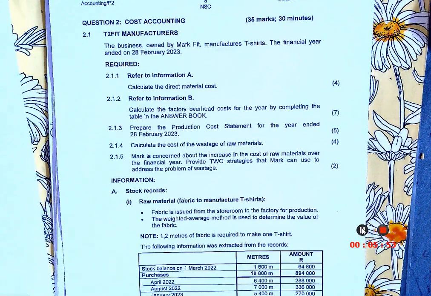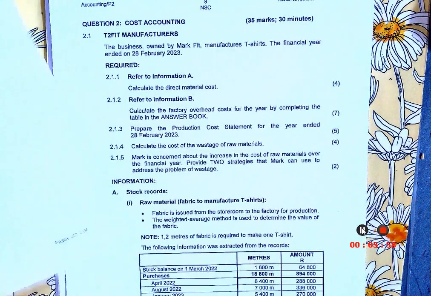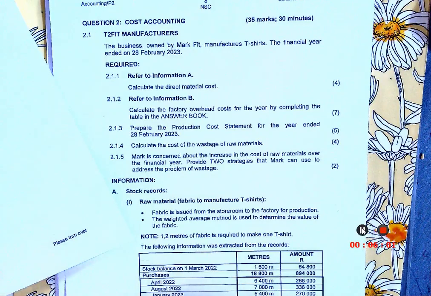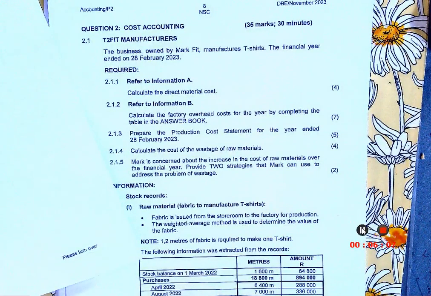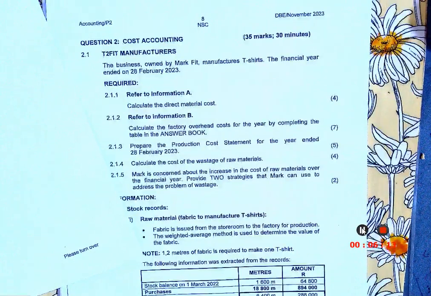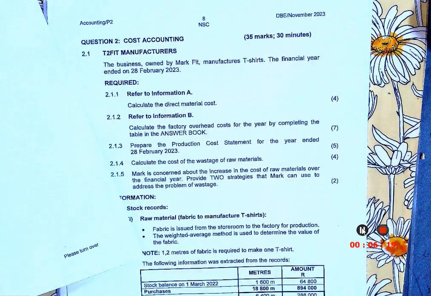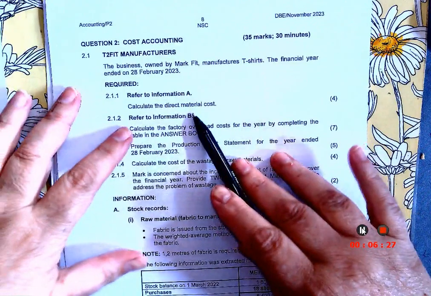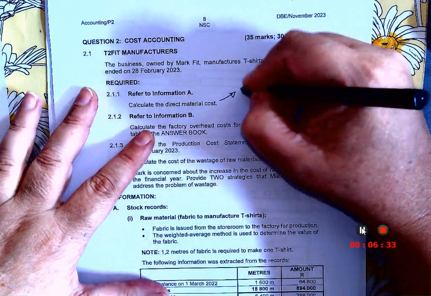So you can't intermix the products. Even if they are exactly the same, but there are blue t-shirts and pink t-shirts, the dye might be a different color, and it might be a different price. Because as we all know, your reds are more expensive. So it might work out more expensive than the blue one. So they will do different T account calculations for every product. The same goes with your clothing store. You'll see. Okay. So now they say, calculate the direct material cost. Direct material cost is that which we learned, it's that which was issued.